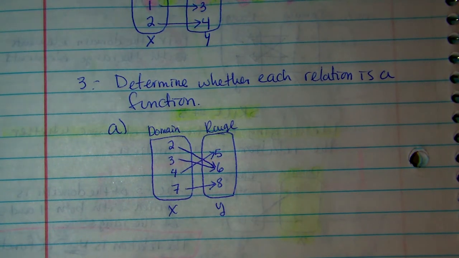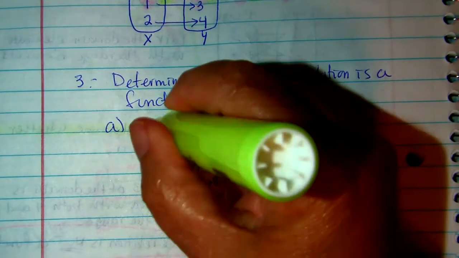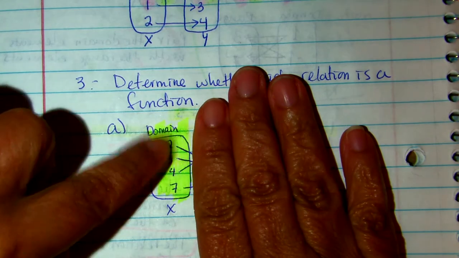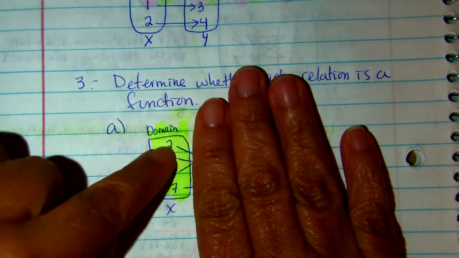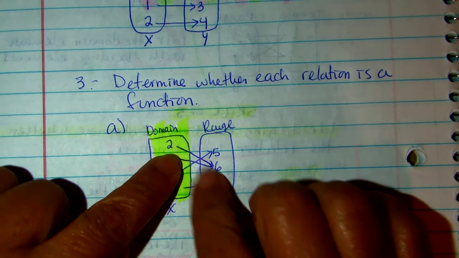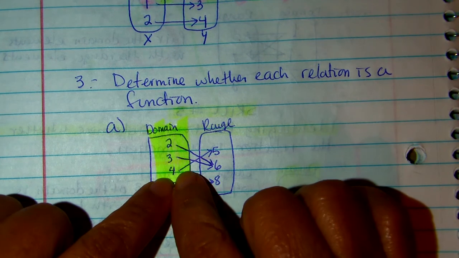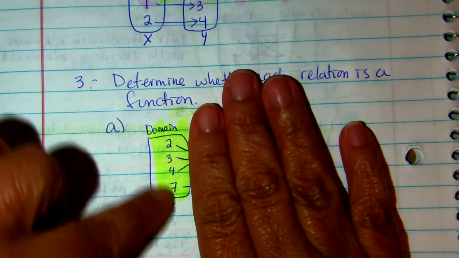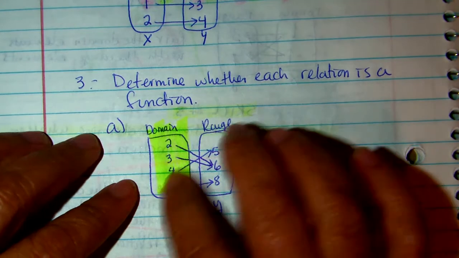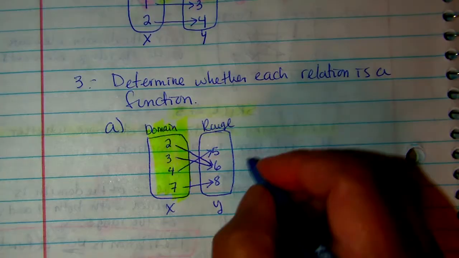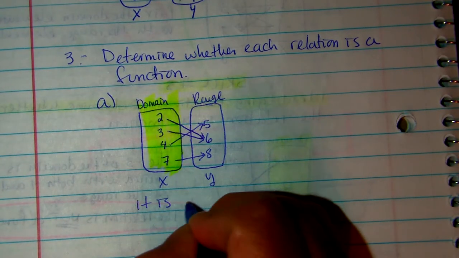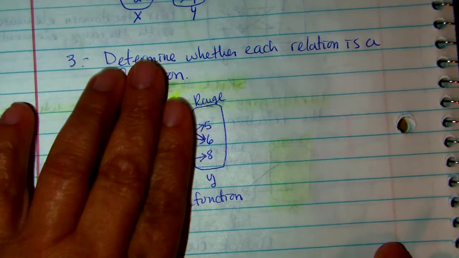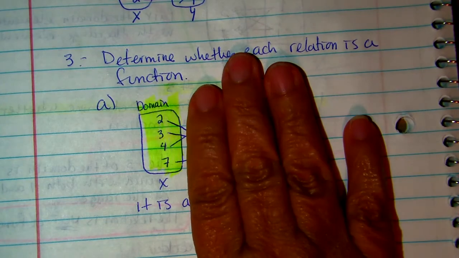Now, remember what I said. All we have to pay attention to is the elements in the domain. Only one arrow comes out of each of these numbers. This one only has one arrow. This one only has one arrow. 4, only one arrow. 7, only one arrow. As long as these only have one arrow coming out of them, then this one is a function. It is a function. It doesn't matter if over here you have 2 arrows, okay? This doesn't matter. That's why I cover it, okay?